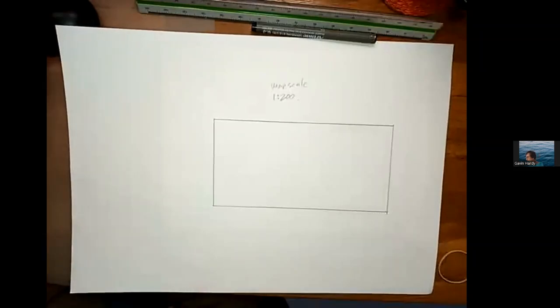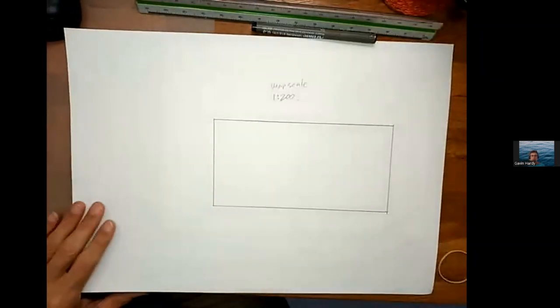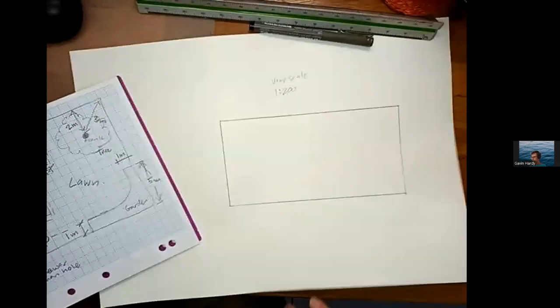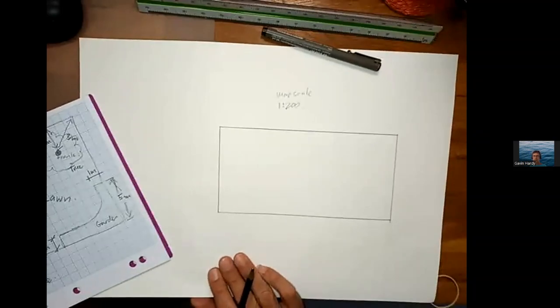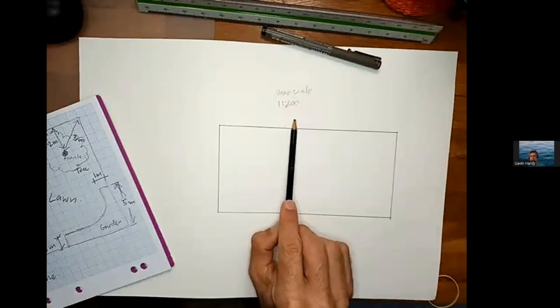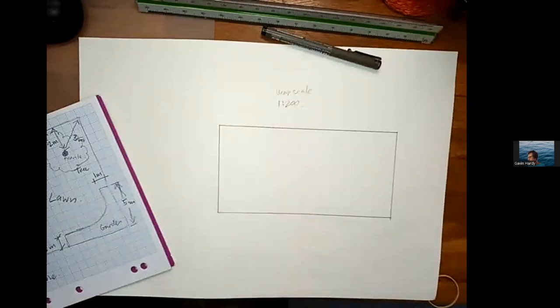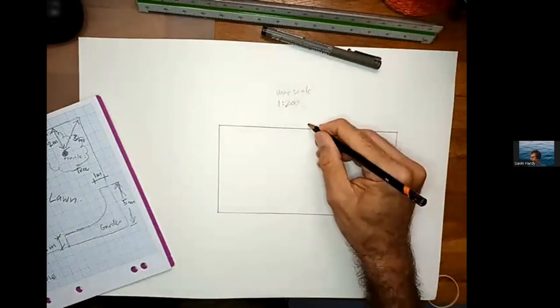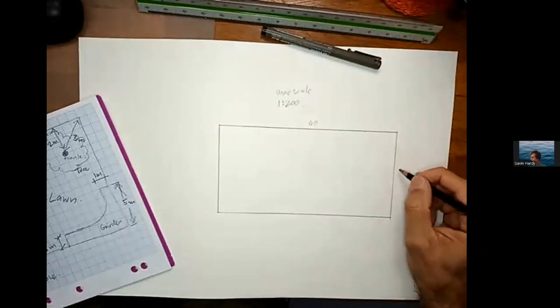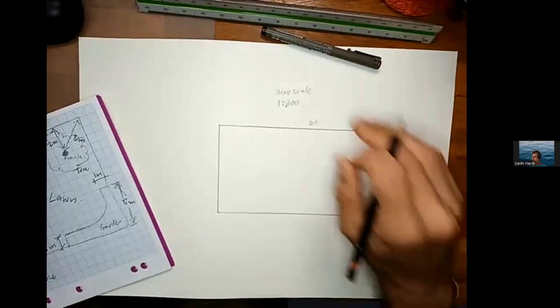into the overhead camera space, I've started to draw up my mud map to scale on the A3 sheet. I've chosen a scale in this case of 1 is to 200. There we go. That's 40 meters, and that's 20 meters at a scale of 1 is to 200.